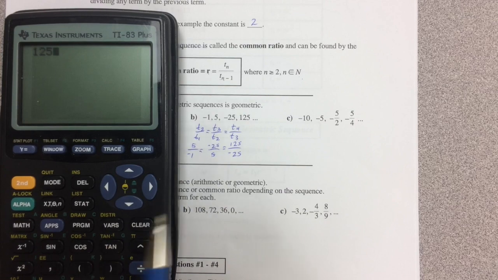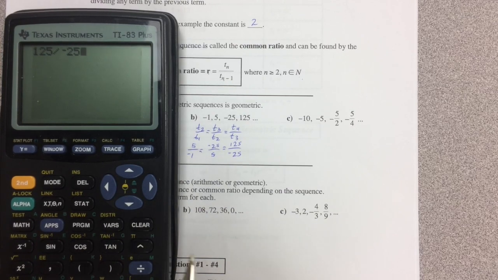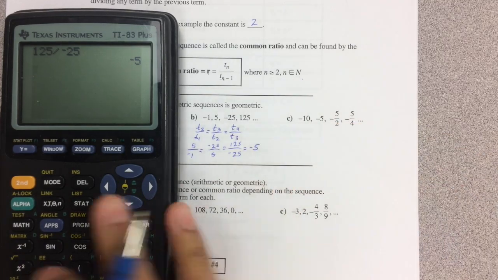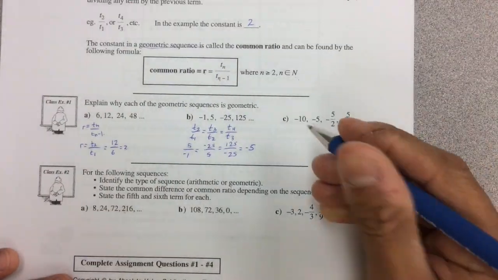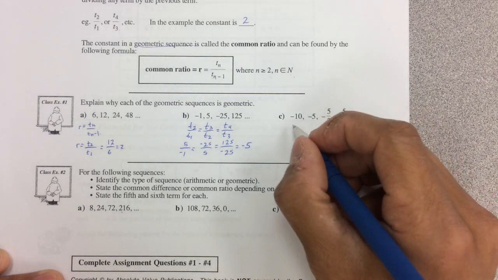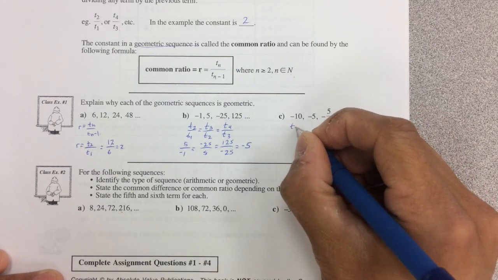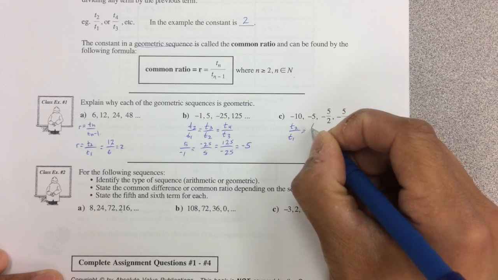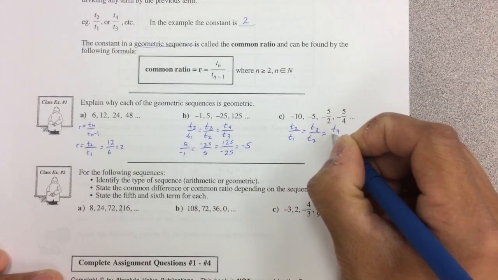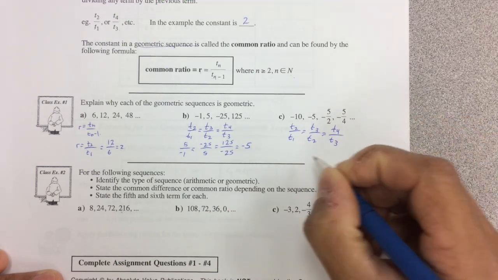Oh, sorry. Messed that one up. Divided by negative 25 is equal to negative 5. So here our common ratio is the same between each term. And it'll be the same thing that we're going to do in this example where I have T2 divided by T1 is equal to T3 divided by T2, which is equal to T4 divided by T3.